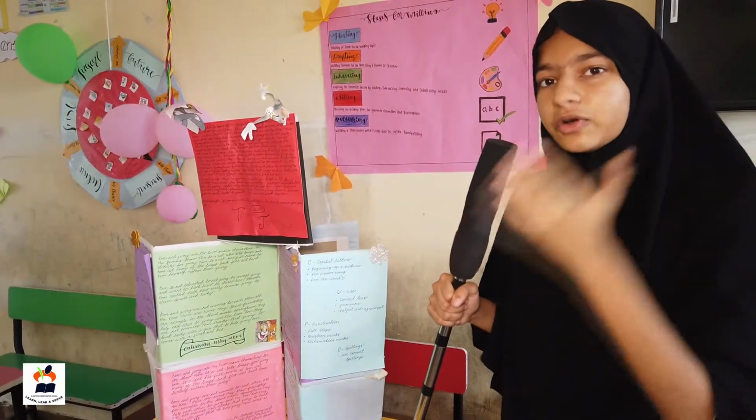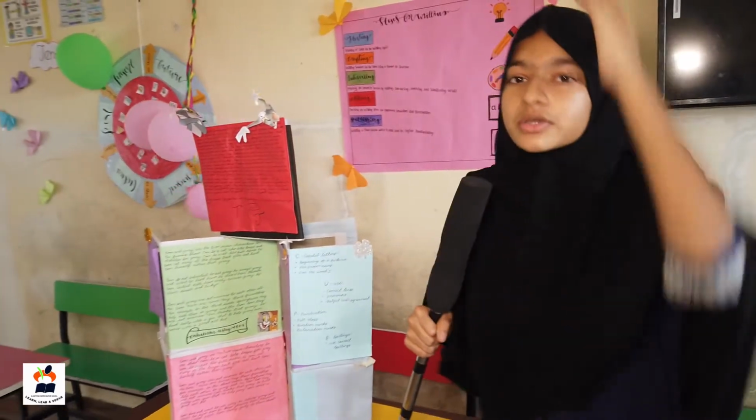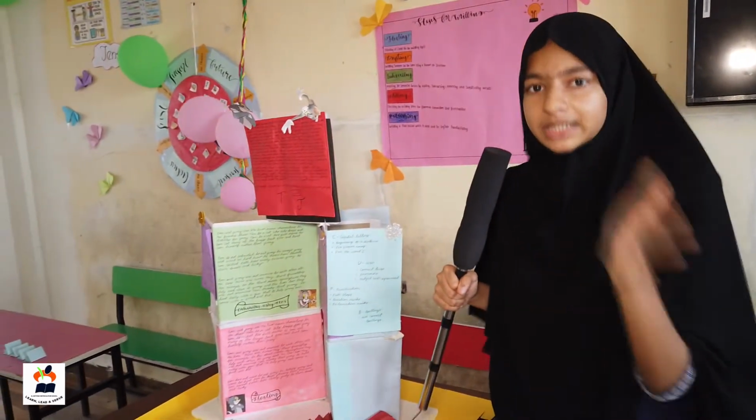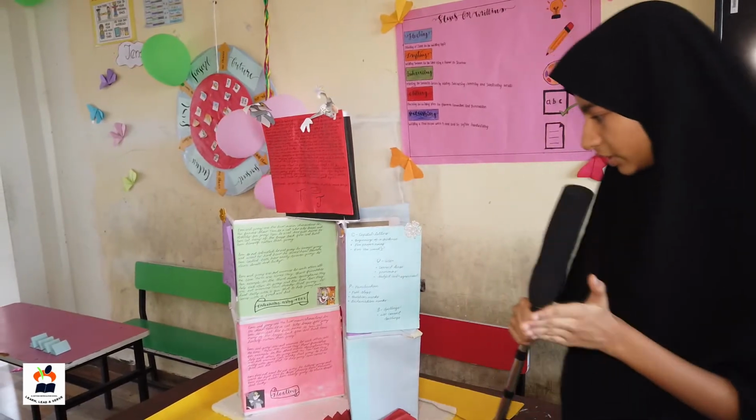So subject-verb agreement basically means that, like I said before, every sentence has its own structure. So a sentence should have subject, verb and object. That's the thing we're going to follow.